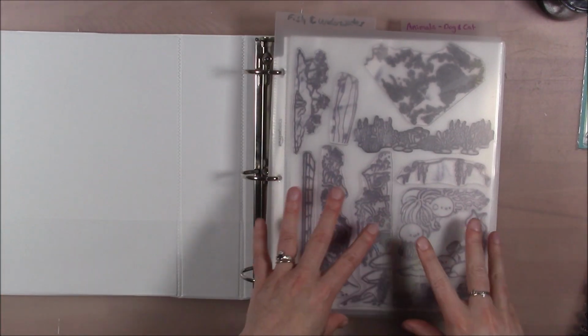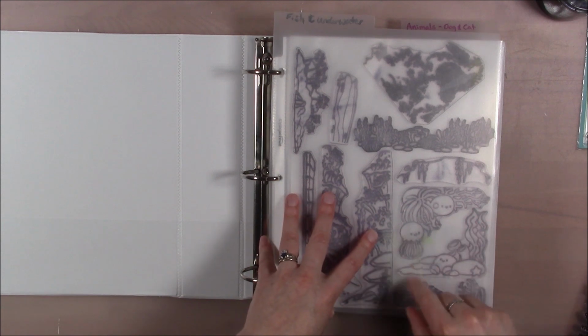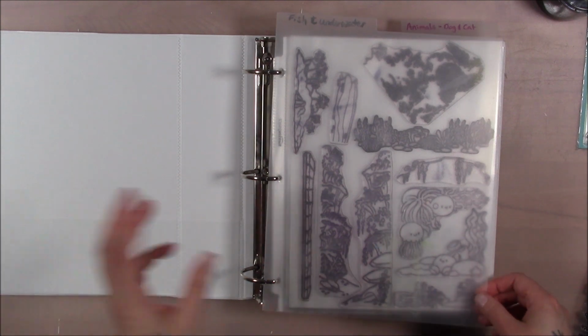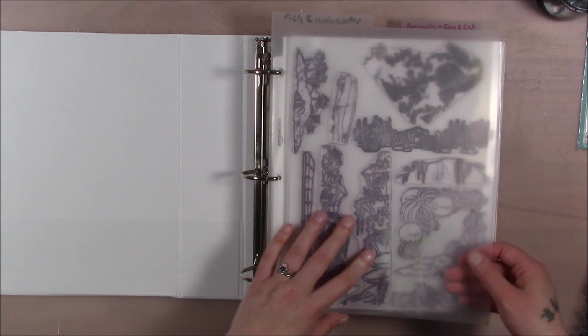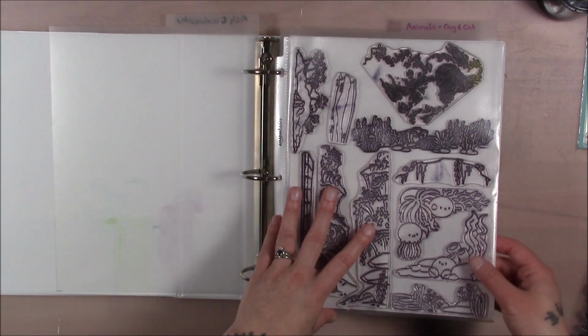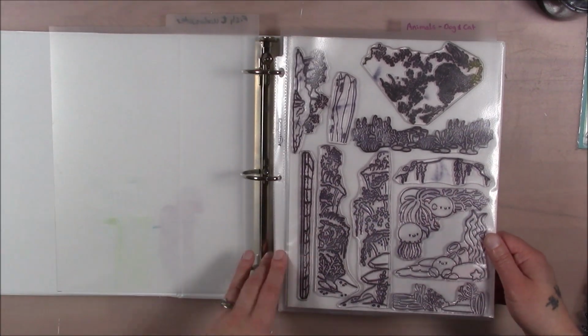So this one is my fish and underwater section, and this I actually organized mostly. Again, we always add to things, so as you expand, things get a little messy when you're just like, ugh, I don't want to do this right now. So this is the fish and underwater section, and I love fish. If you don't know that about me, I love fish.